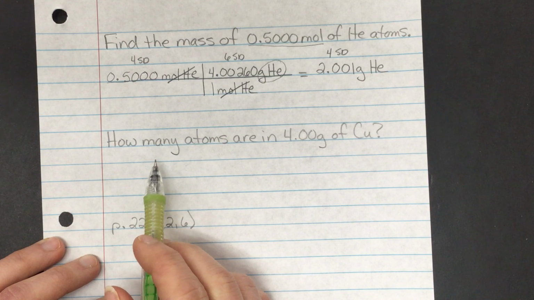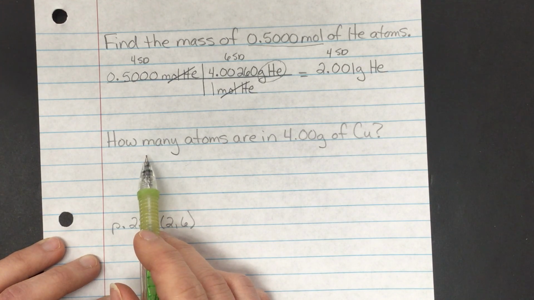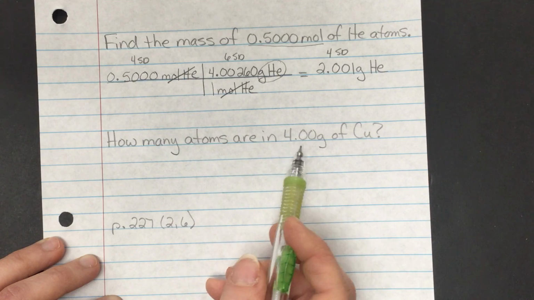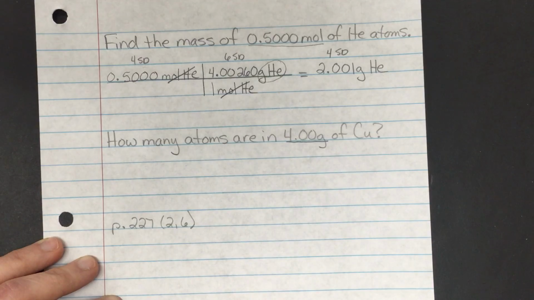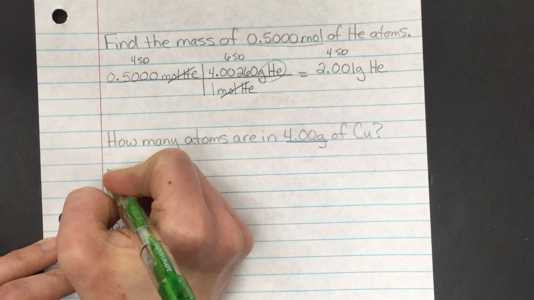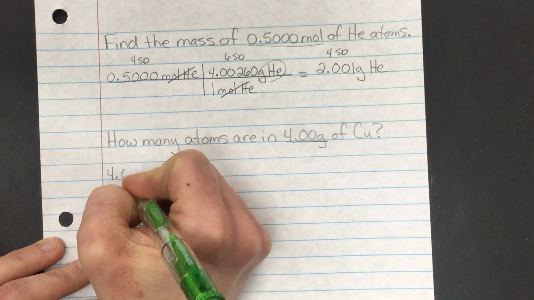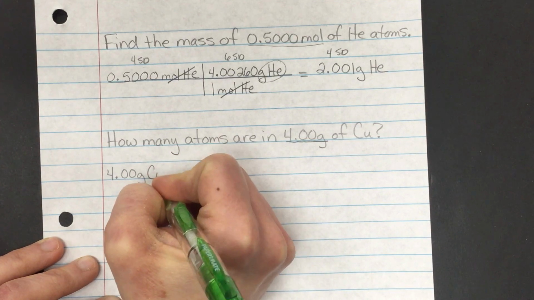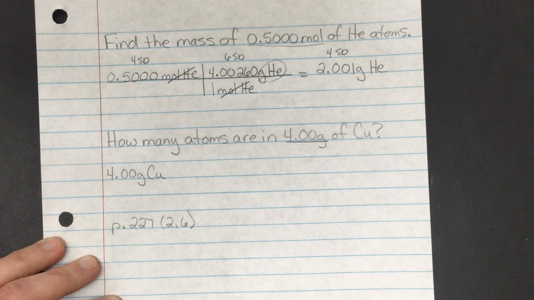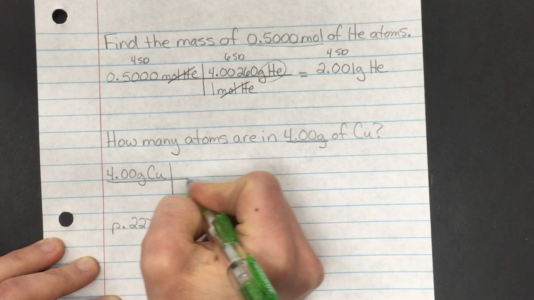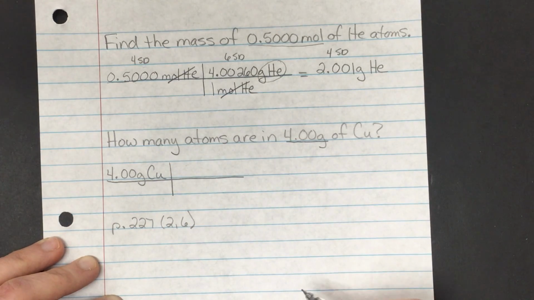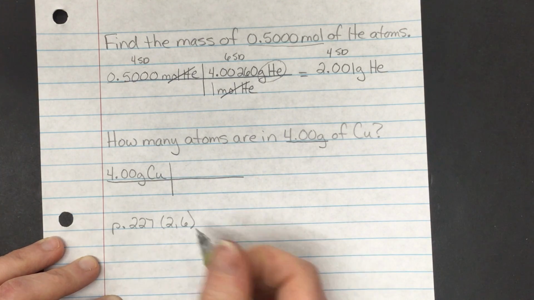So another way we can use this is we can now say how many atoms are in 4 grams of copper. So I'm starting with 4 grams of copper. I write down what I know. But I cannot go directly from grams to atoms. I don't know how to do that, but I know how to go from grams to moles and then from moles to atoms. So I'm going to have 2 steps here.